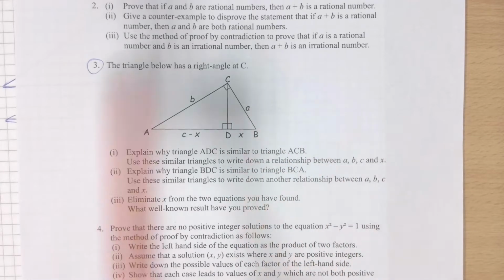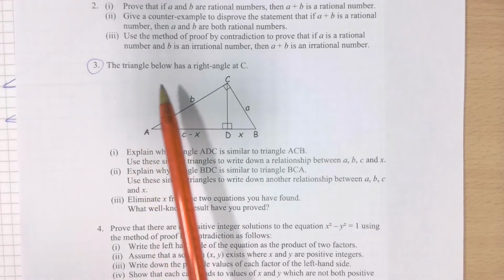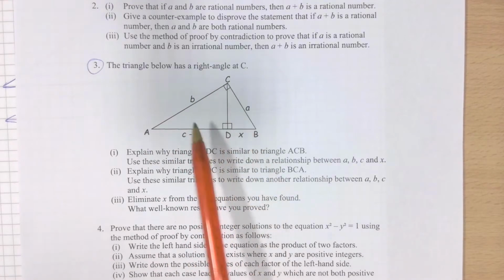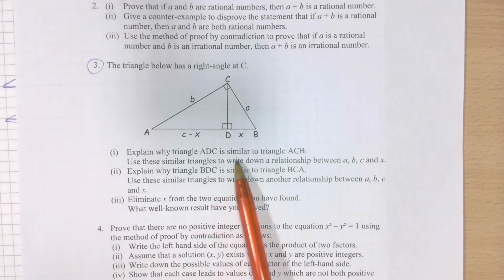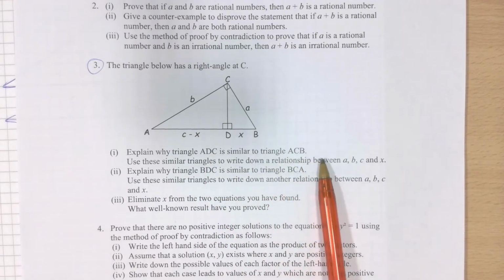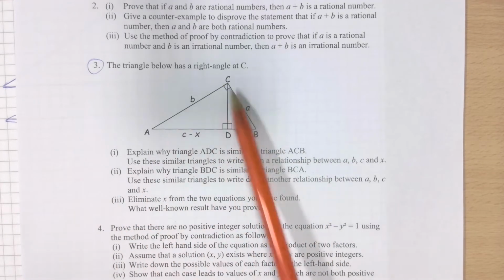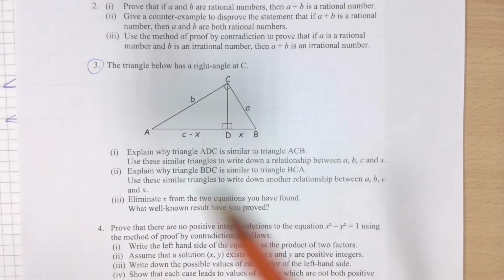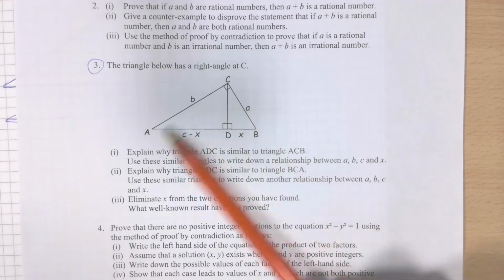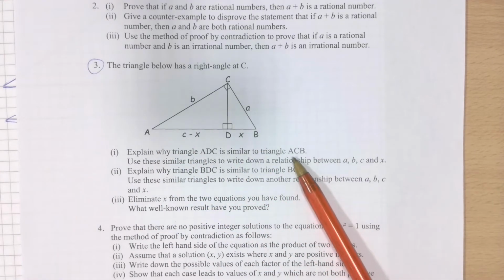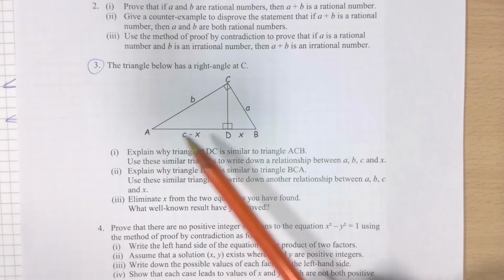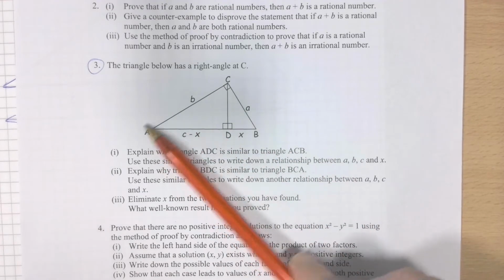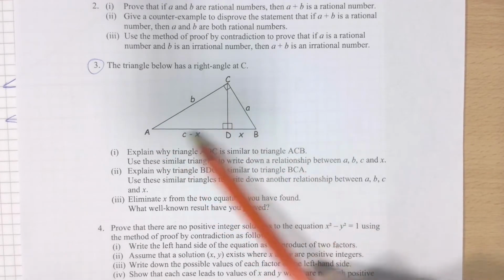Let's take a look. Question 3 of this worksheet. The triangle below has a right angle at C, right here. Explain why triangle ADC is similar to triangle ACB. Okay, so I've got my triangle all labelled up here and I'm attempting to demonstrate triangle ADC is similar to triangle ACB, as in the whole thing. So the triangle on the left is similar to the whole triangle.